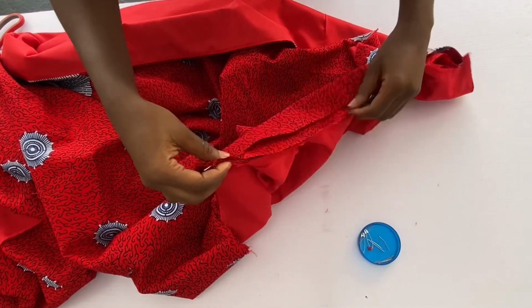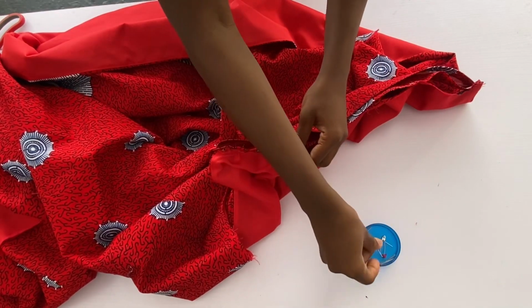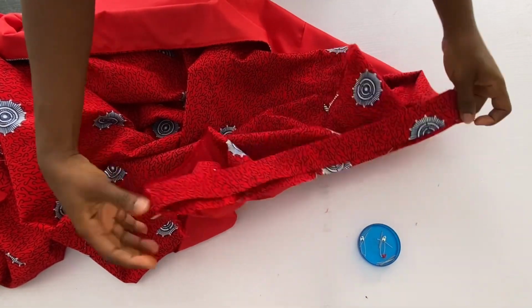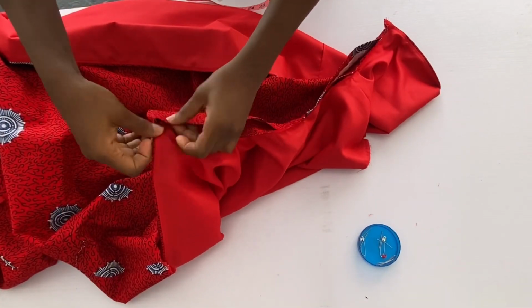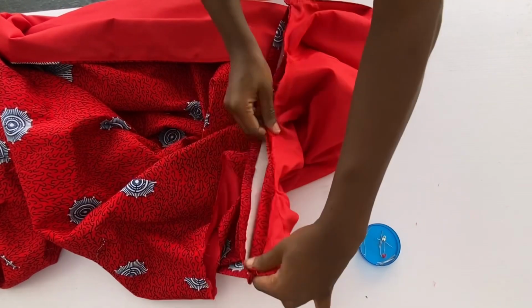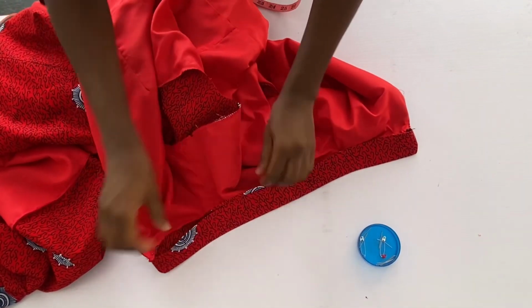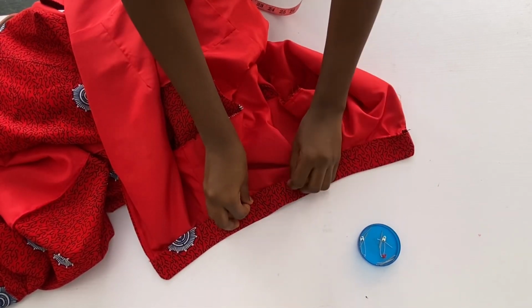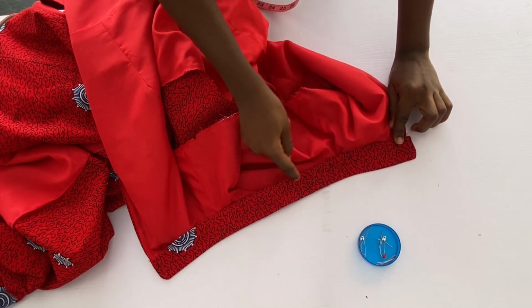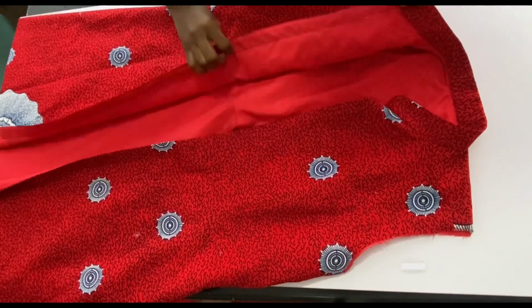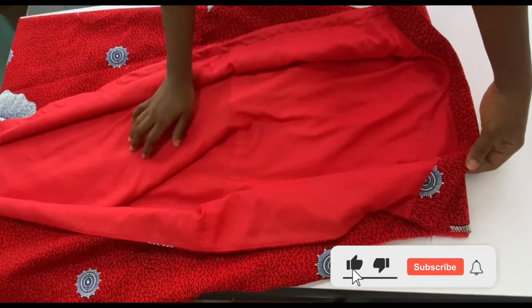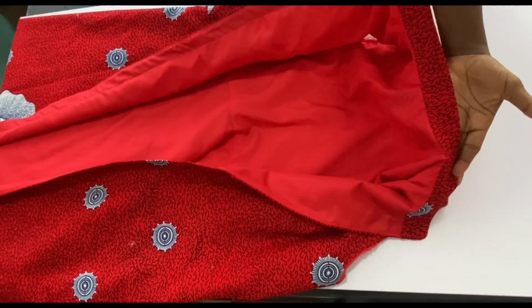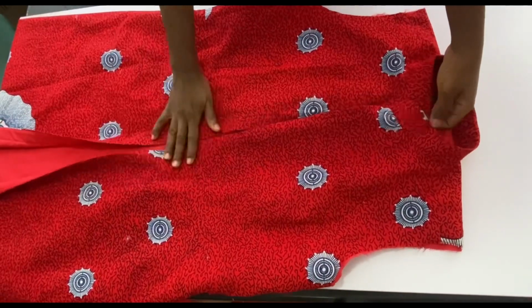I'm pinning mine now down so that it can be easy, so you can go ahead and pin yours too. After pinning, run a stitch there, and when you are done running that stitch, you go ahead and cover the collar with the other part that is folded. With the other part that is folded, you run a stitch on that part that is folded to secure it down to close the collar, and that will be all. This is after I was done with the collar, and this is what it is looking like. You can see that it is looking neat and nice, so you can also go ahead and iron it.